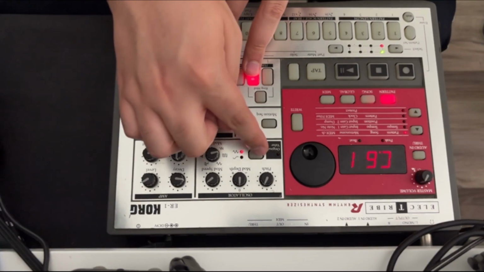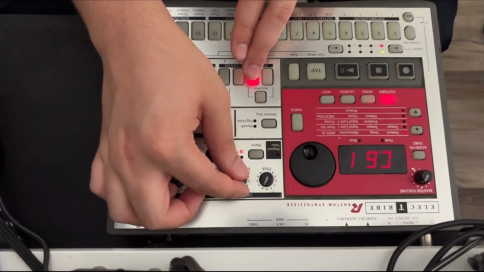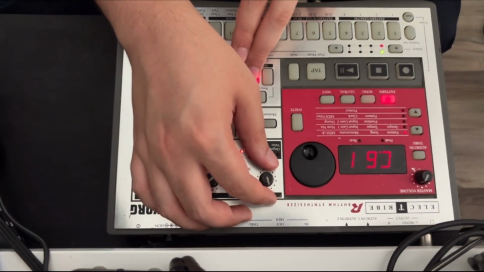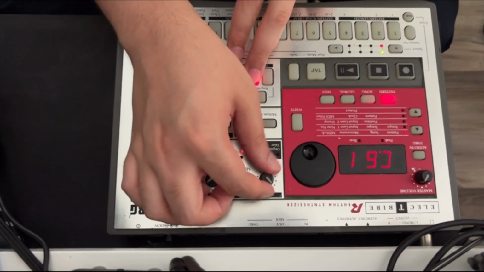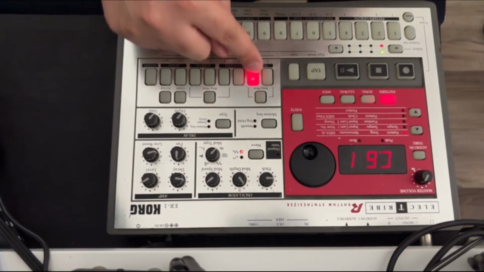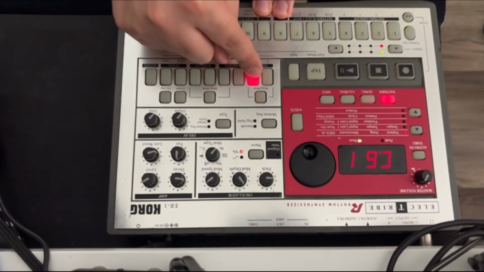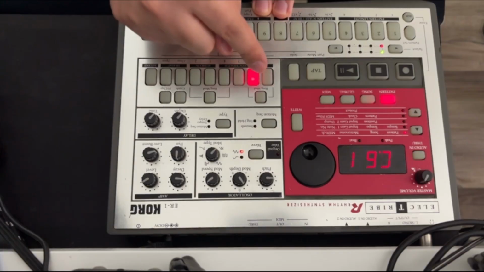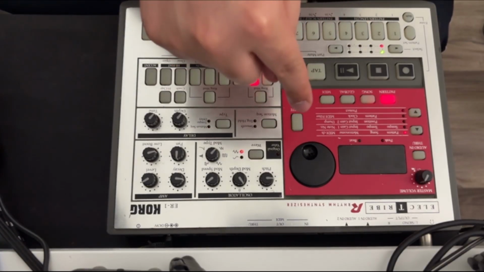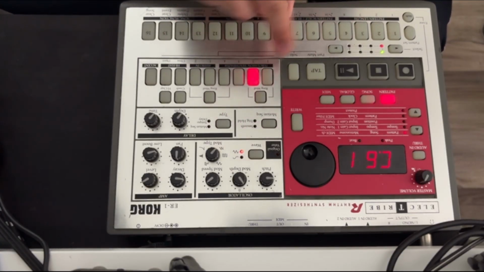Maybe we'll make it like a metal sound. That's cool. Wait a second. Let's see if we can. We're gonna overwrite. Let's see if we can play this along with the pattern.